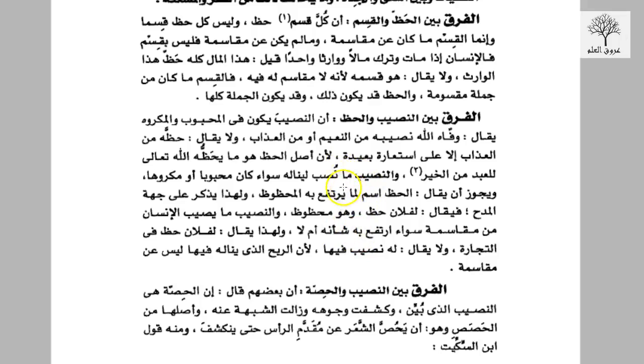And nasib, وَالنَّصِيبُ مَا نُصِبَ لِيَنَالُهُ, is from nasb, which means something that's erected so that a person can gain it, whether that thing is liked or disliked.